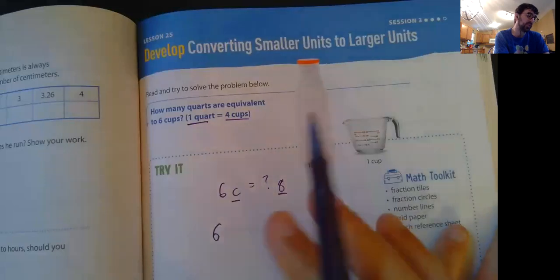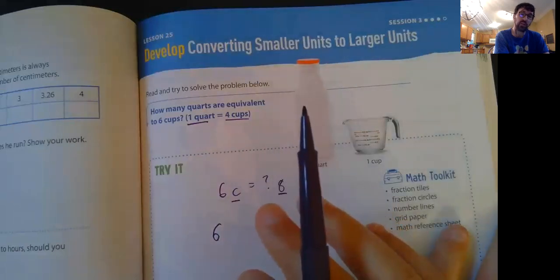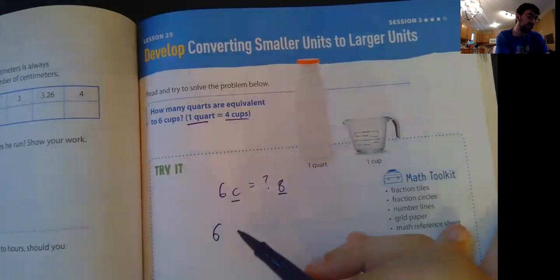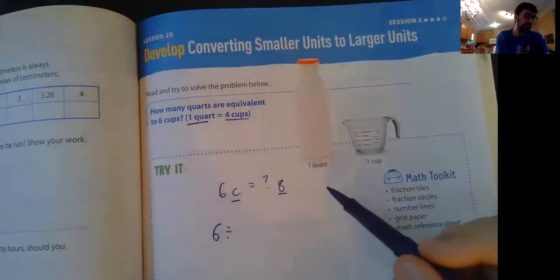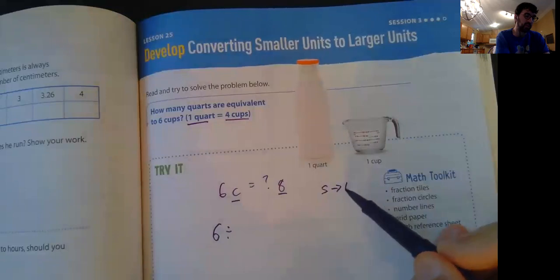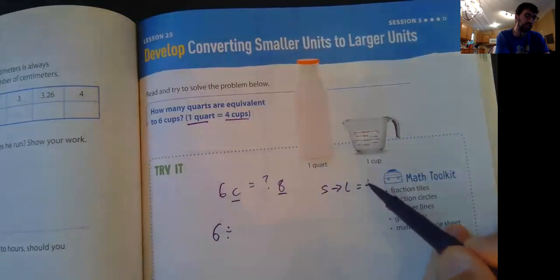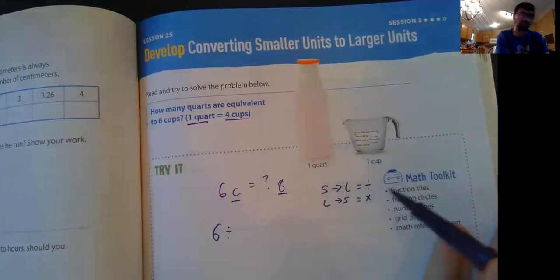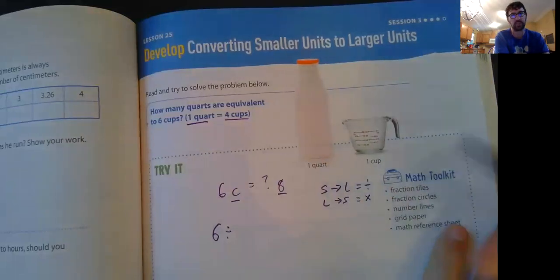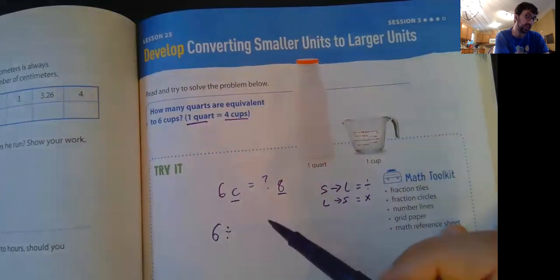So because we're going from a smaller unit to a larger unit, we're going to divide, okay? Remember, small to large equals division. Large to small equals multiplication that we did yesterday, right? So it's just the opposite of what we did yesterday. So we're going to divide.